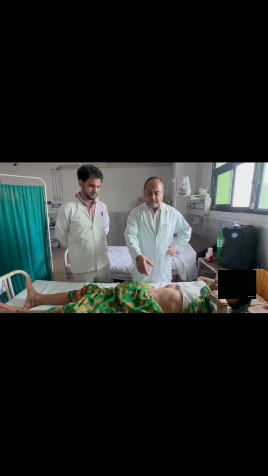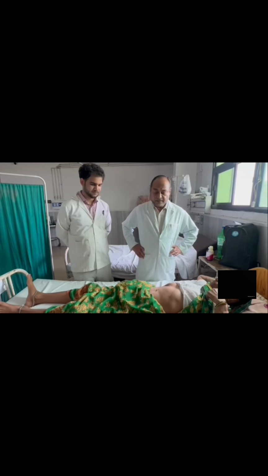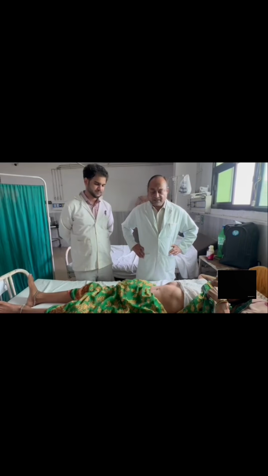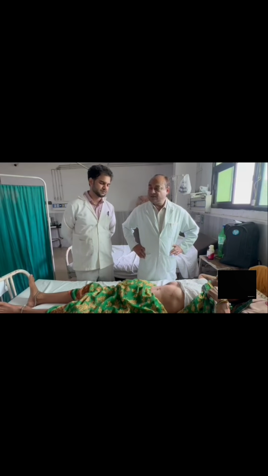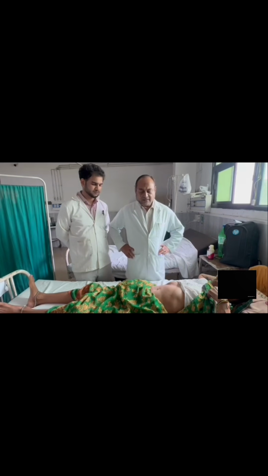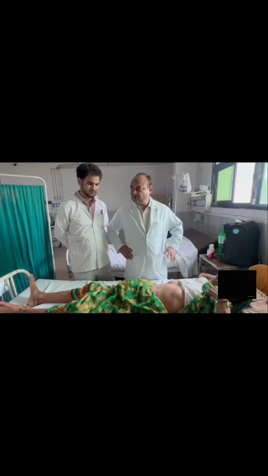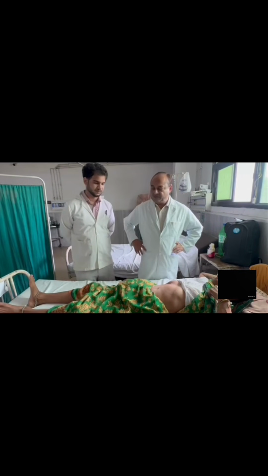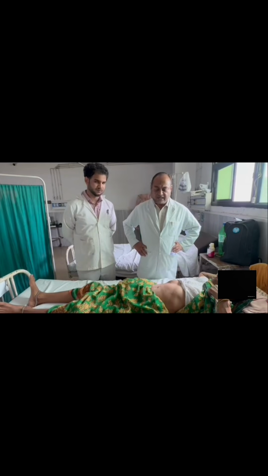And she has multiple linea gravidarum. She has multiple pregnancies, and there is normal respiration. There is no visible peristalsis, no visible pulsation, no other scar other than these two scars.